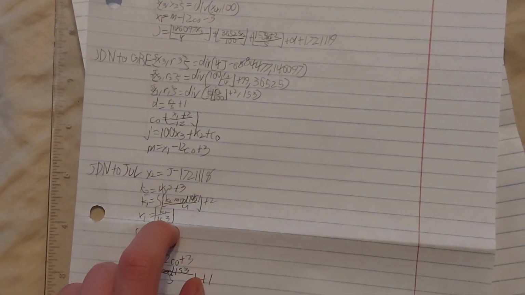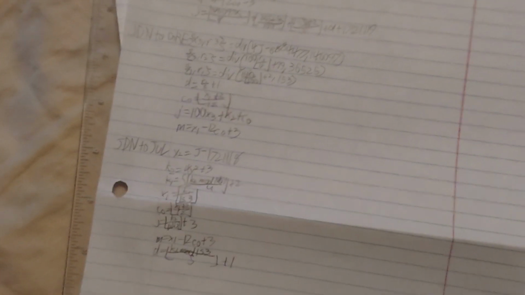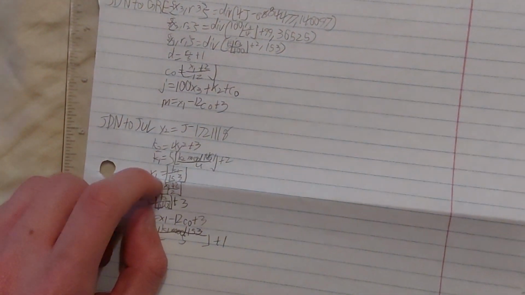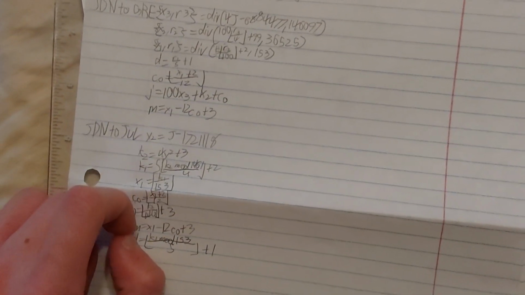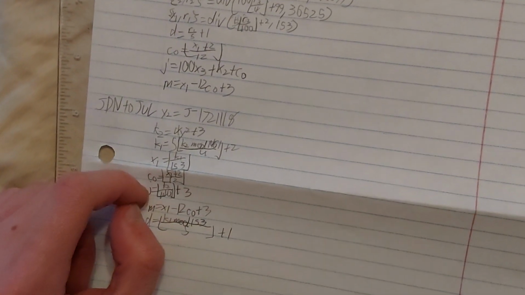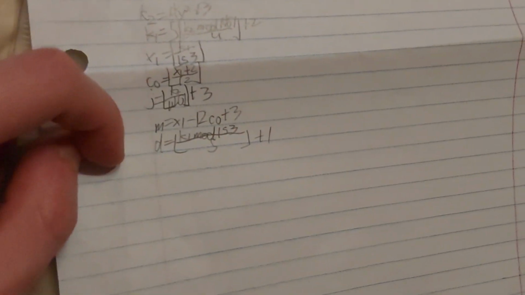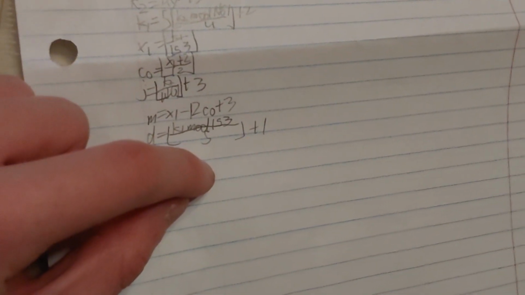X1 is K1 divided by 153. By the way, whenever I say divided by, the results are always integers, rounded down. And C0 is X1 plus 2 divided by 12. The year number is K2 divided by 1,461, plus 3. The month number is X1 minus 12 C0 plus 3. And the day number is K1 mod 153 divided by 5, and then plus 1.